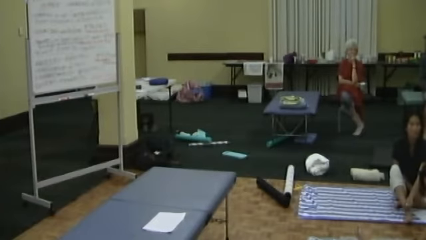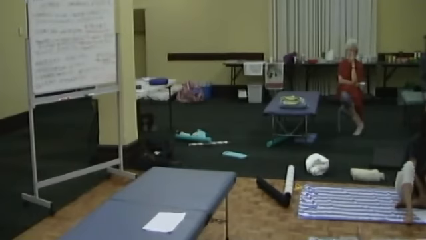Once you understand more what the lesson's about, you can make it more appropriate to what the lesson is that you're doing. Okay, off you go. New partner.